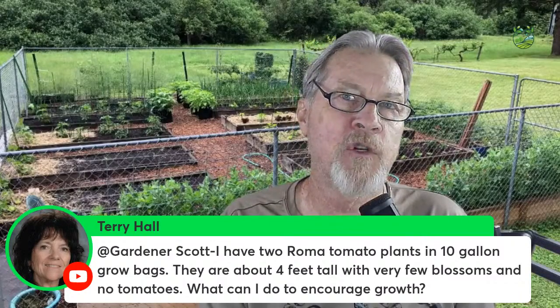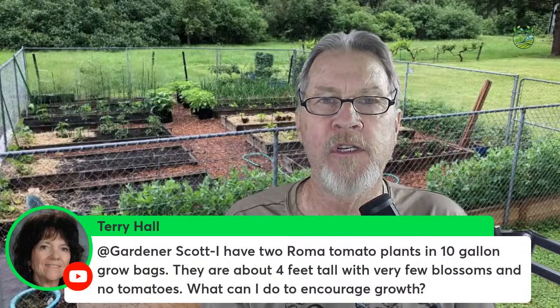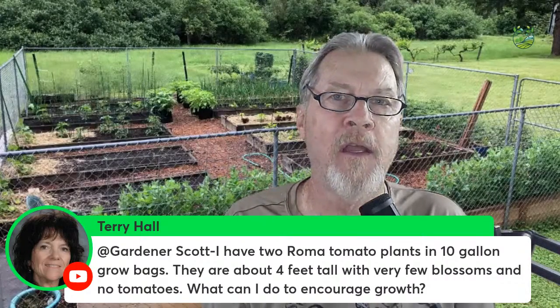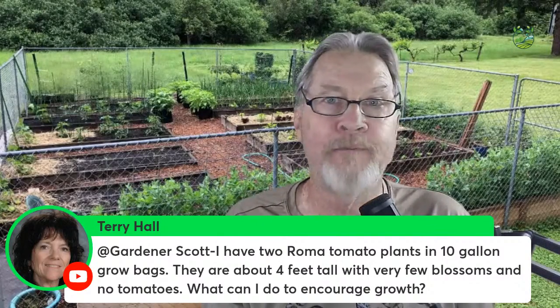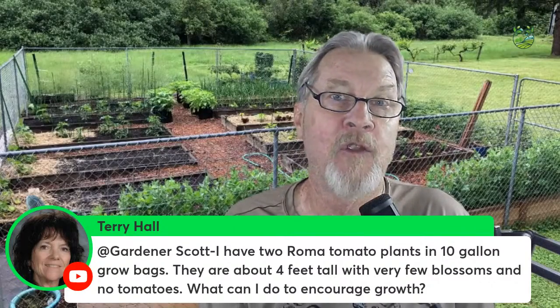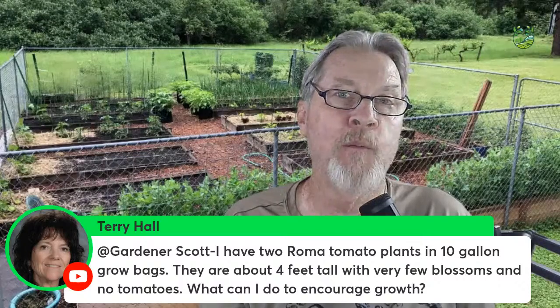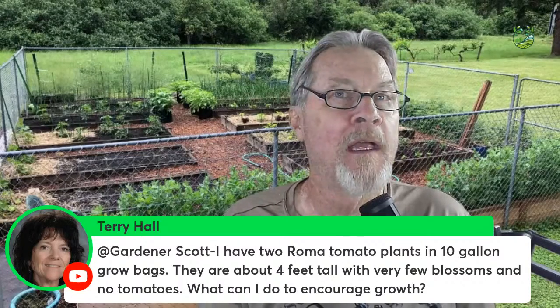So that's my first question to you: do you possibly have too much nitrogen, which is cutting down on the flowers? If that's the case, stop fertilizing. Don't add any more fertilizer to that mix and to that soil, and the plants should recover, and you should start getting blossoms and fruit.